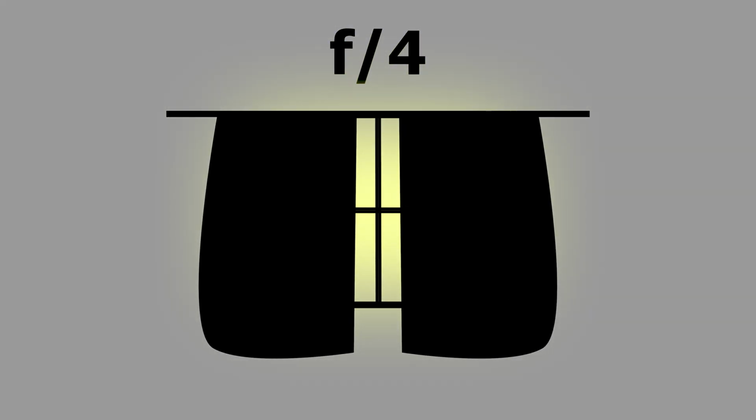So taking this back to our room analogy, if the curtain on your window is super small, we'll call it f22, there's going to be a lot of light still able to come through your window, and maybe even too much light. This is exactly what's going to happen with your photos. A small aperture is going to result in a brighter image, and a large aperture, like f4, is going to let in less light, and your image will be darker.